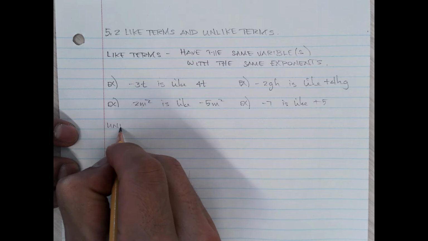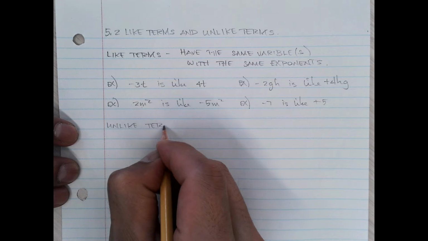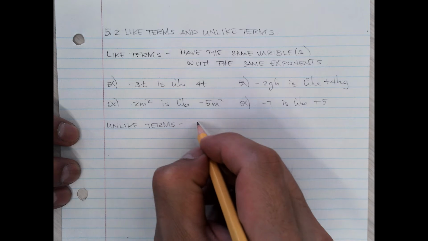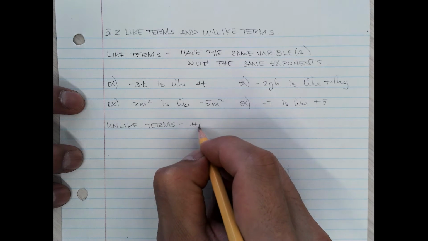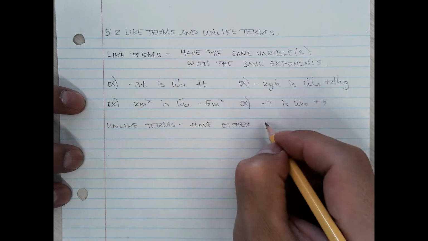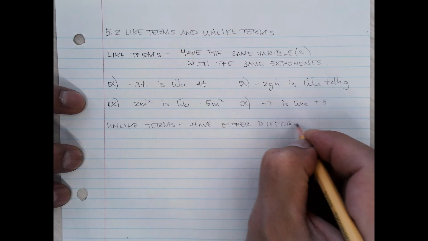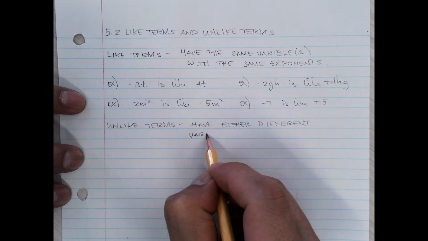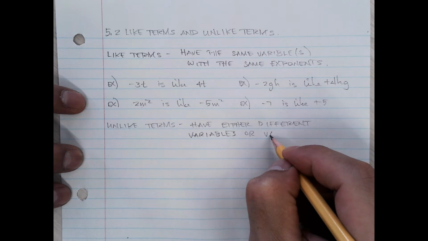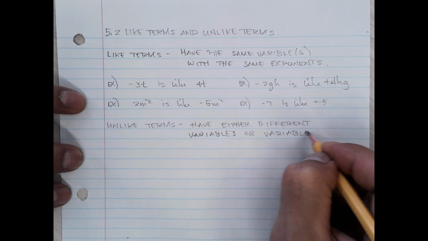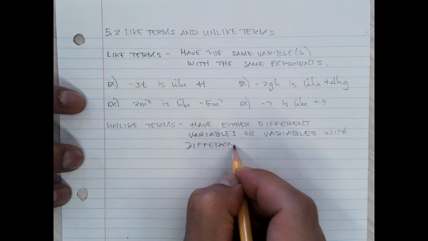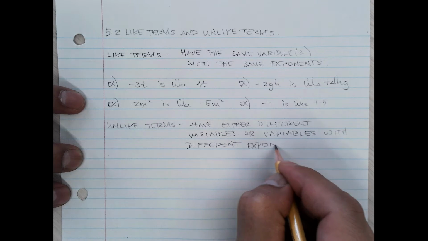Unlike terms are basically terms that have either different variables or variables with different exponents.